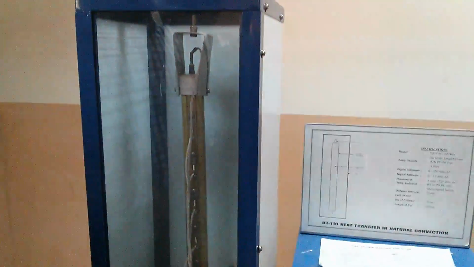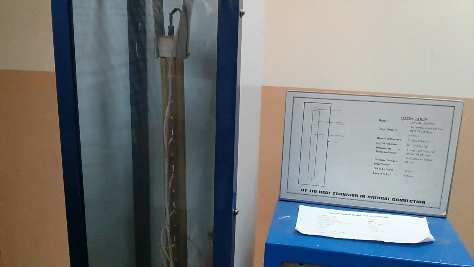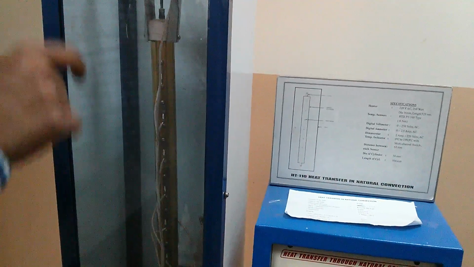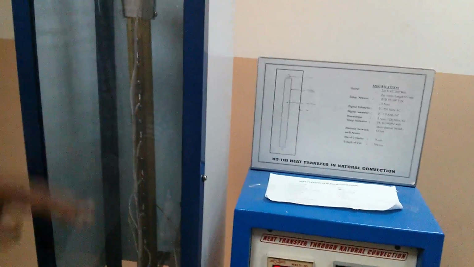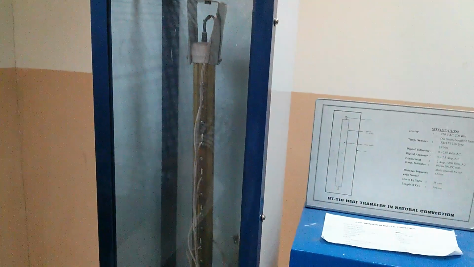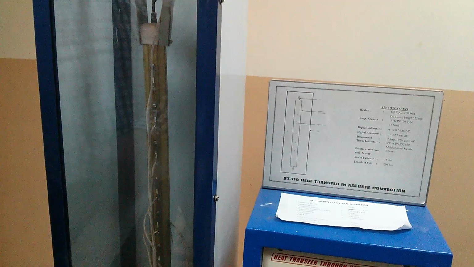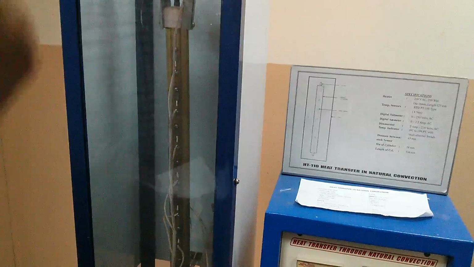Or if the surrounding fluid is at a higher temperature, then the heat transfer would occur from the surrounding fluid to the solid. So here there is a heater inside a vertical cylinder. That means the cylinder is getting heated up. So I need to find out what is the heat transfer coefficient of this heated vertical cylinder under natural convection.